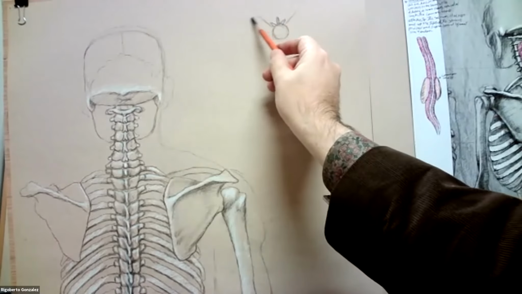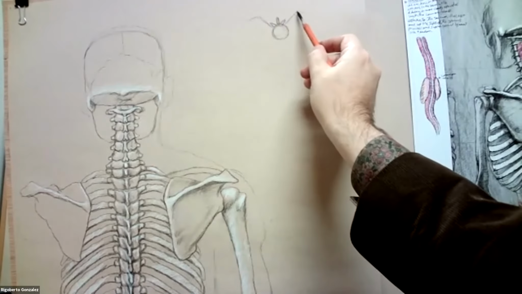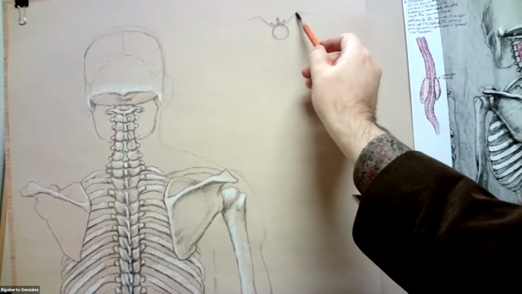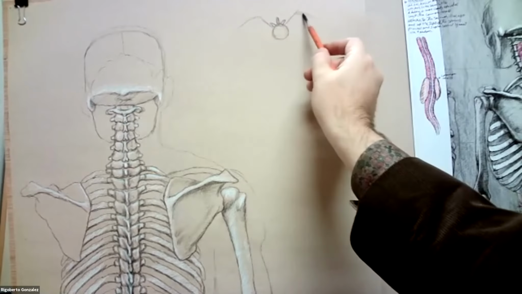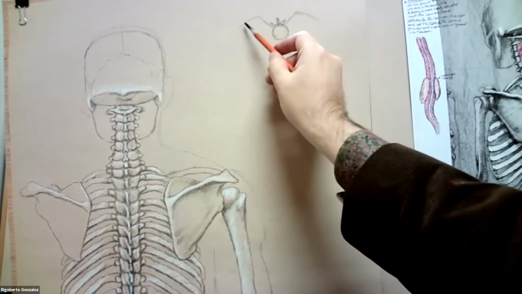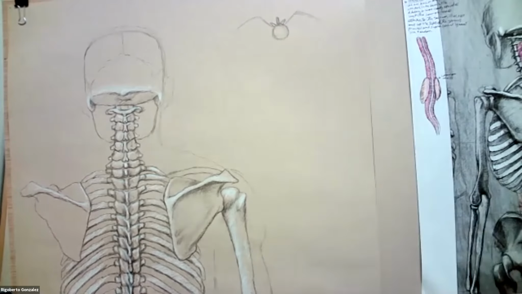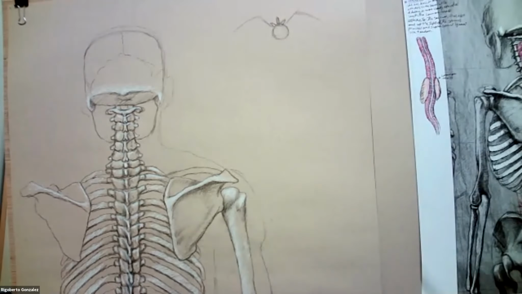It has the spine, like a groove within the back. We often think of the back as being very flat, but it has all this structure to it.